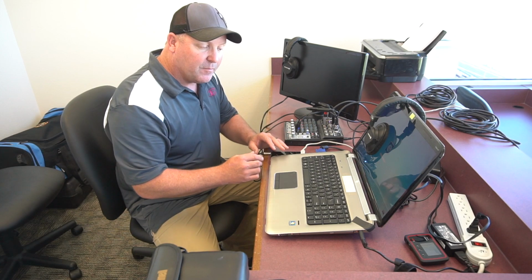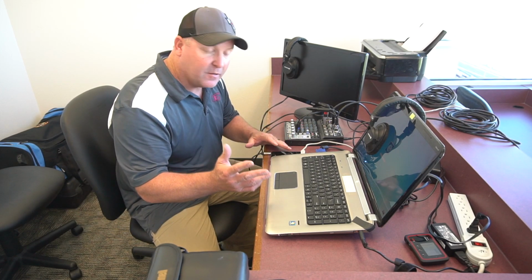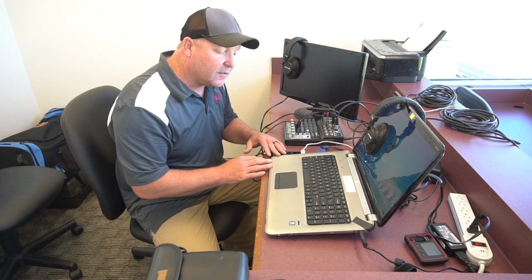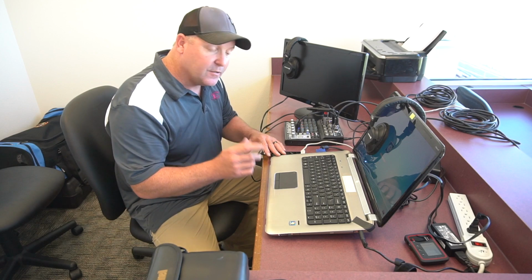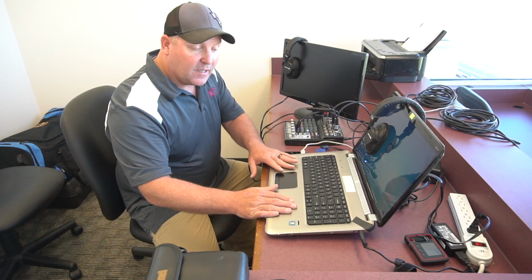You set this up to where your first screen is a mobile PC display, and it depends on the type of computer you have. My particular one is a 1600 by 900 landscape. And then what I do is I extend the desktop to this display. That takes care of this portion of the laptop.